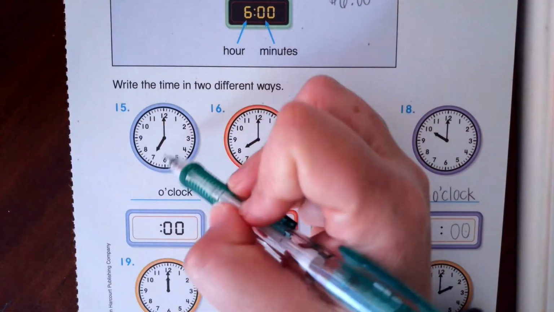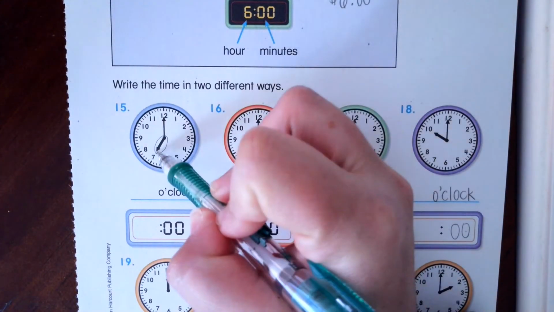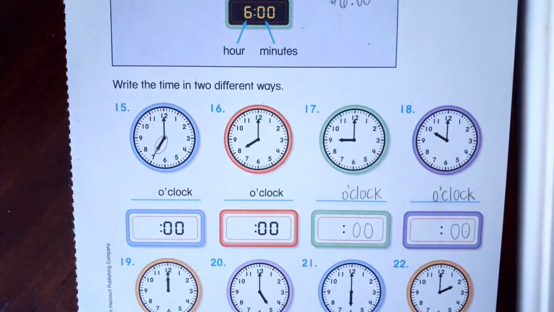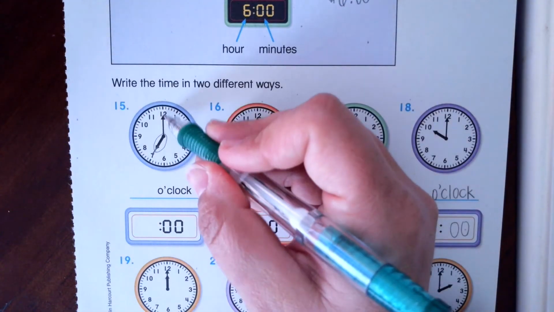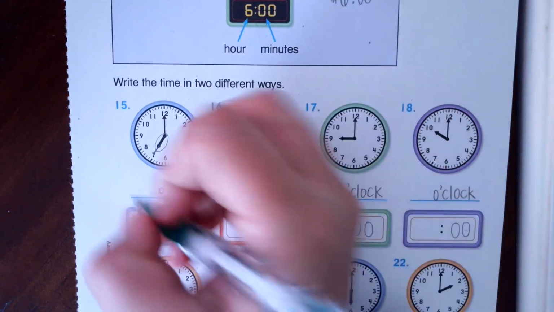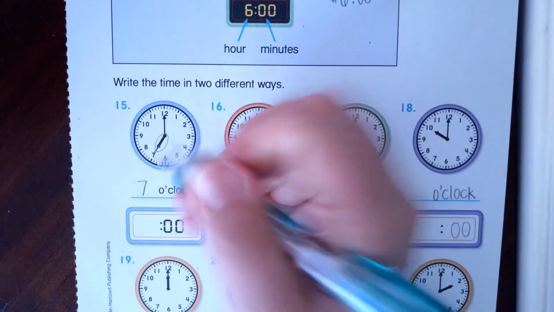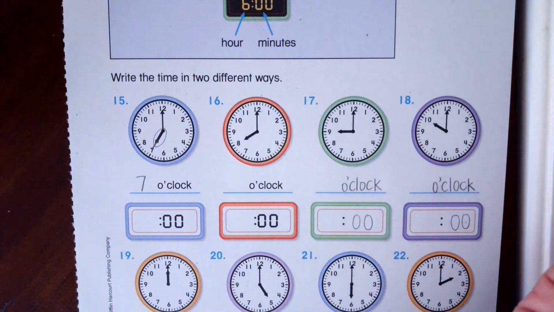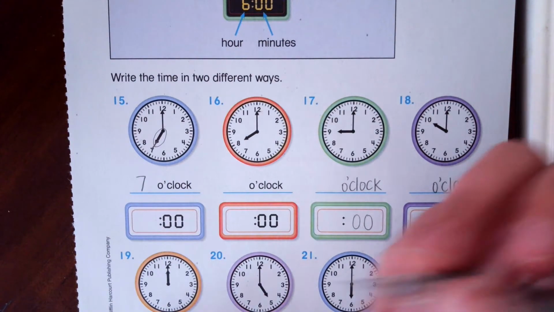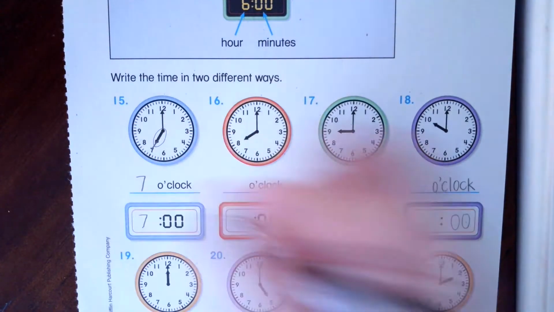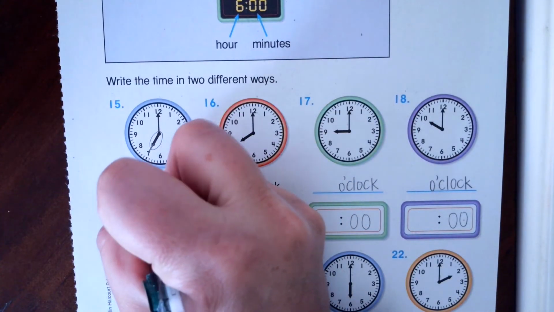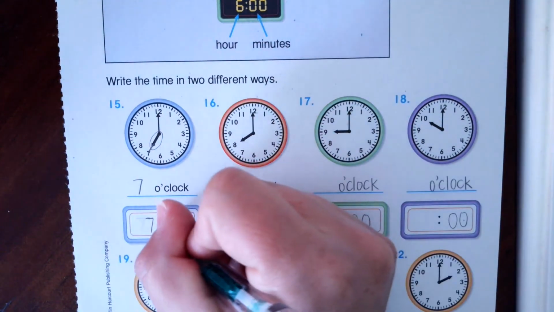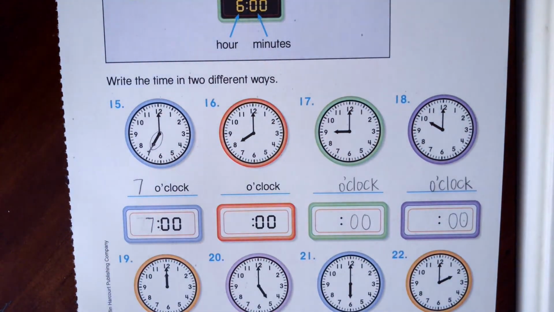So if I look at number 15, here's my short hand. I can draw a line and touch 7. So I know that this clock, I know it's the o'clock. The hour is 7. So this time right here is showing 7 o'clock. So I'm going to write 7 o'clock. And I like to write my 7 pretty close to that colon so it looks like it's all going together.